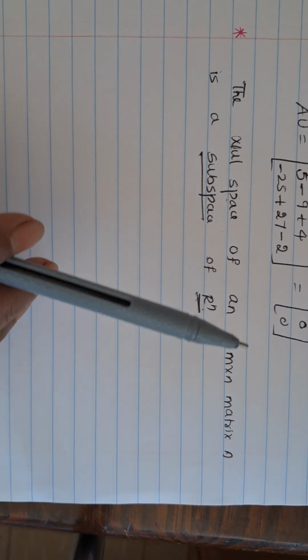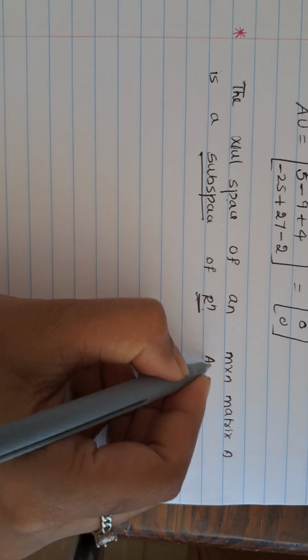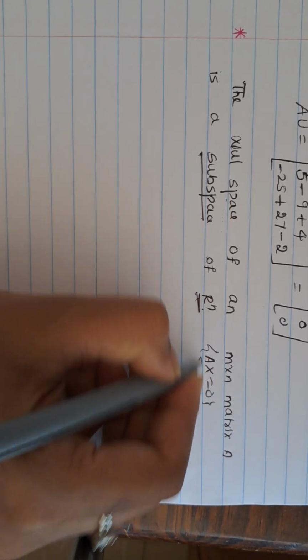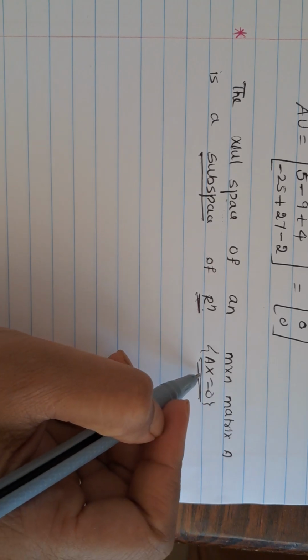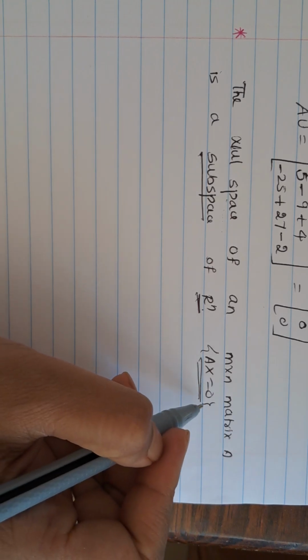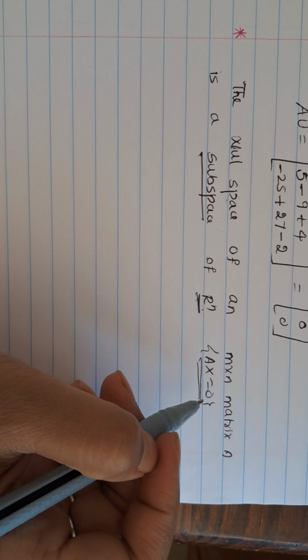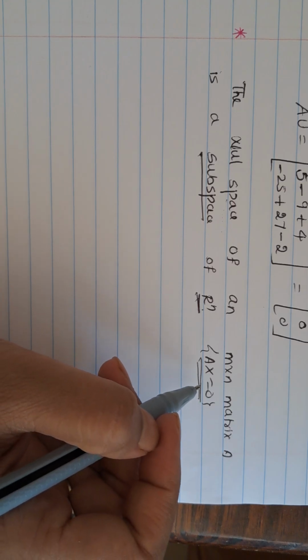So this is a very important and interesting property. Equivalently, we are saying that the set of all solutions to the system of equations Ax equal to 0, where we have m homogeneous linear equations and n unknowns, will be a subspace of Rn. So that's the meaning. Okay, it's a very important and considerable fact. Okay, so now let's see.